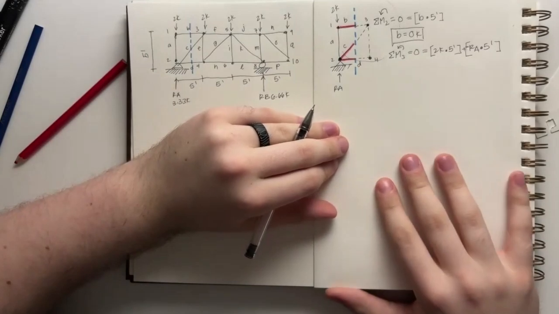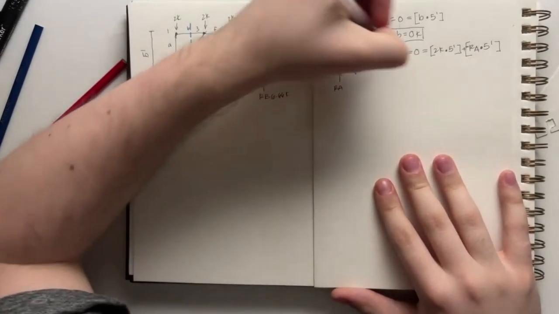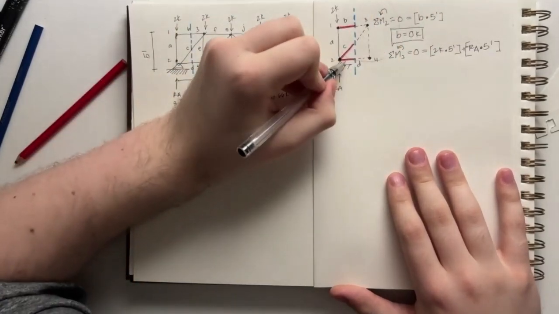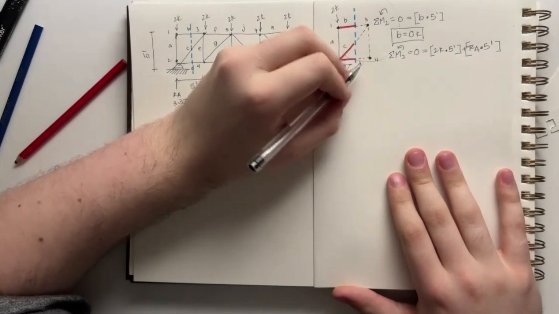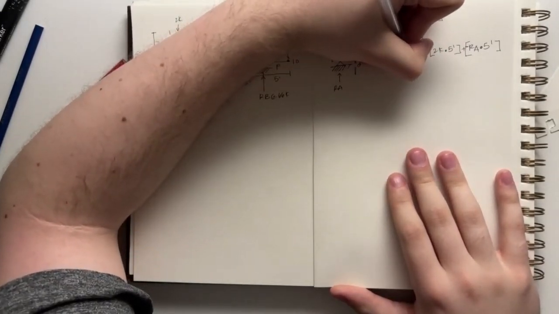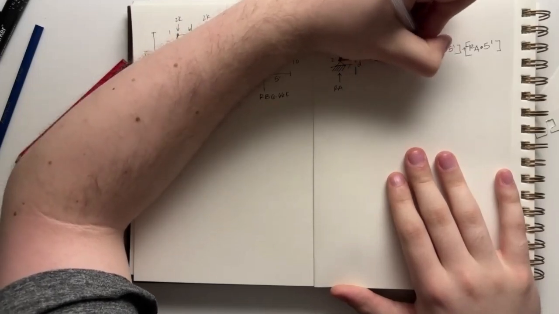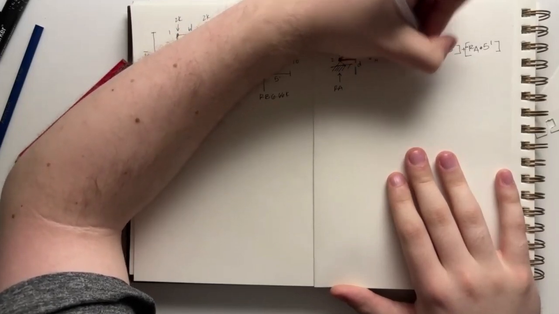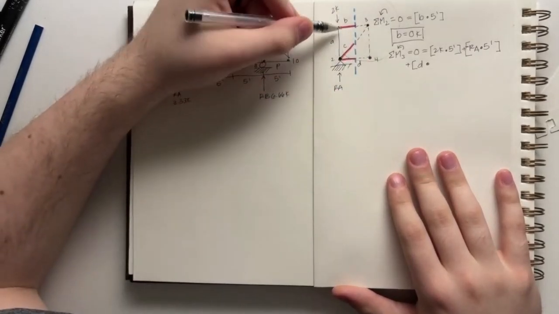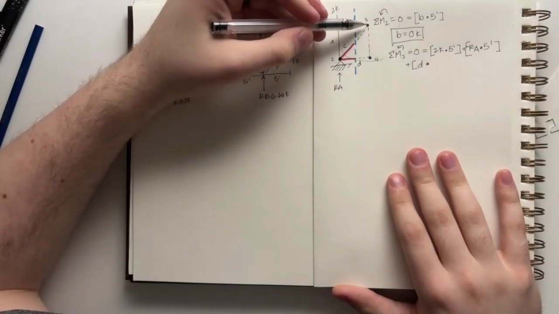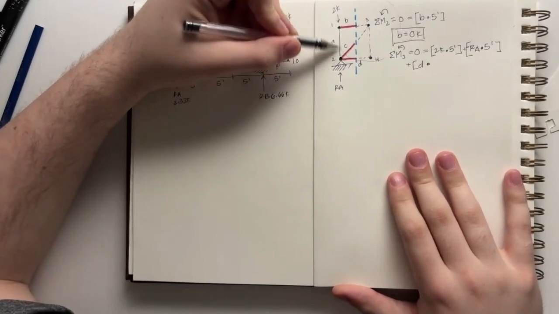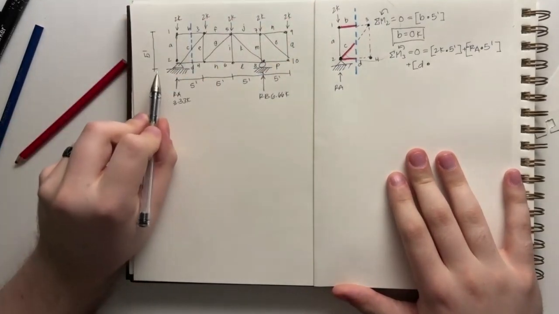Okay, and then finally, there's D, and I am going to use D, because it's being cut and the moment isn't going to be 0 because there's a distance from joint 3. So I'm going to say plus D. The distance from D to joint 3 perpendicularly is the same as the distance from joints 1 to 2, which is 5 feet in the problem.